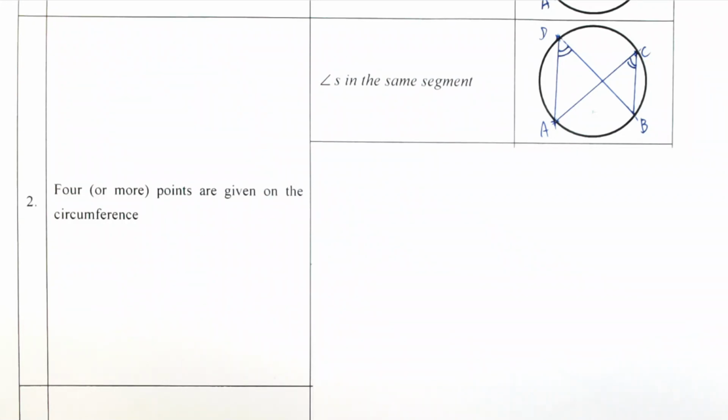Whether to use it or not, you need to see if we have this kind of crossing, AC intersecting BD at a point.